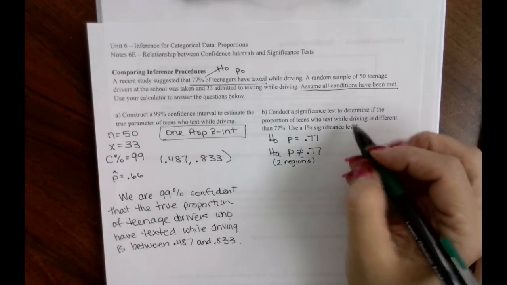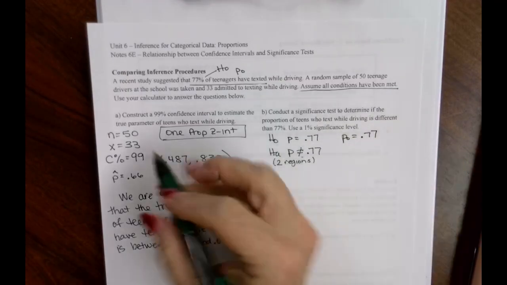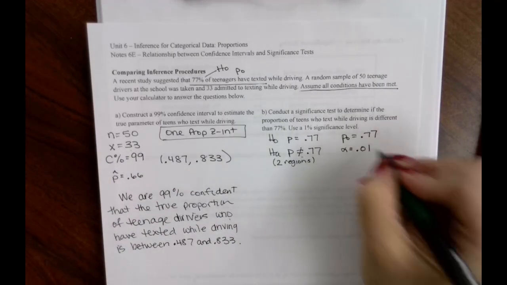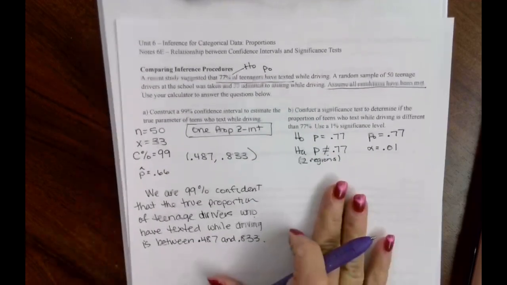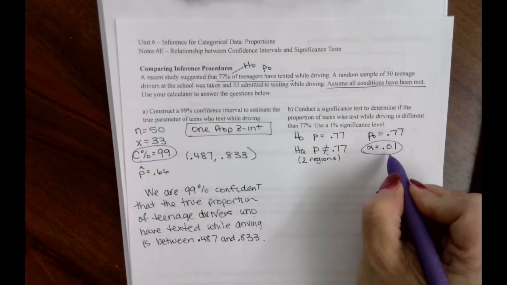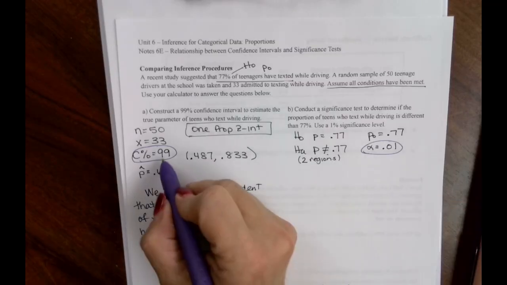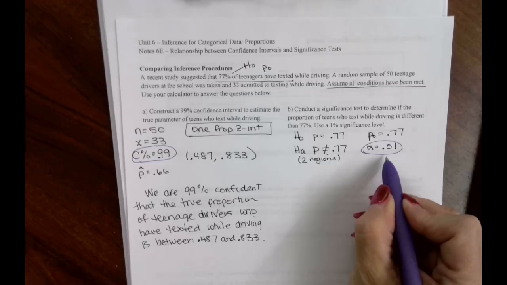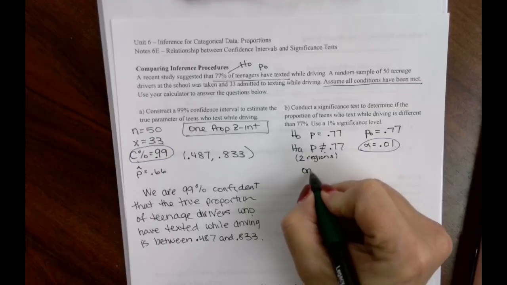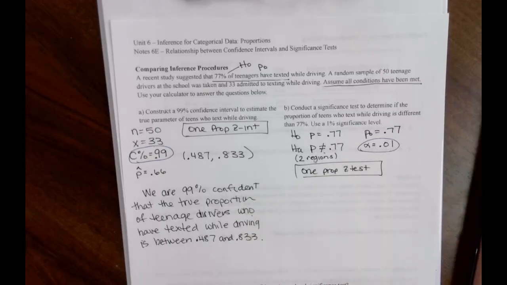Okay, so what else do we know? We know that our p naught value is 0.77. We still have that X is 33 and N is 50. We also know that alpha is 0.01. Now, this is kind of interesting. Remember, here's our confidence level at 0.99 or 99%, and here's our significance level at 0.01. And remember, these two values have to add up to 100%. So this is technically 0.99 and 0.01, which gives us 100%. So we're good. Okay, so what are we doing? We're running a 1 prop z-test. So that's what we're running.